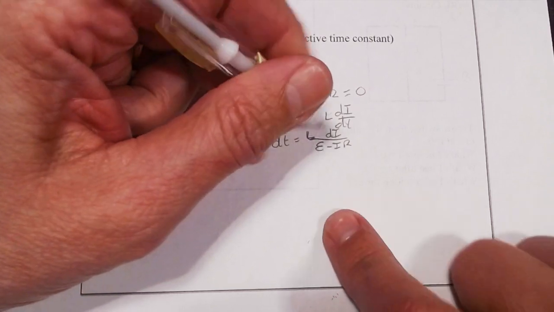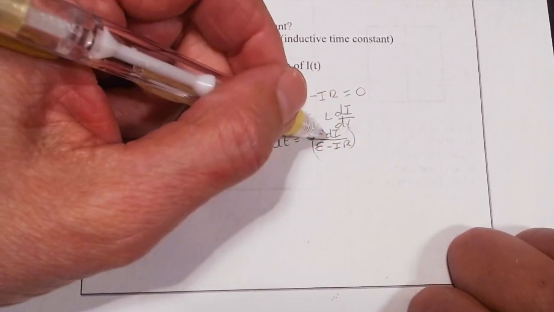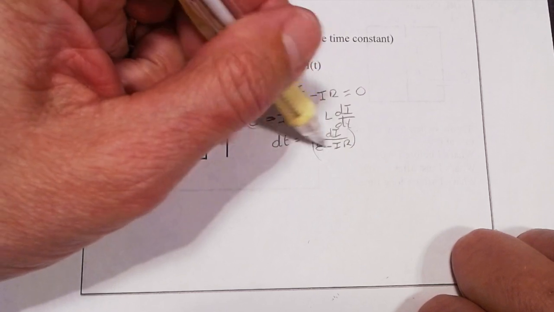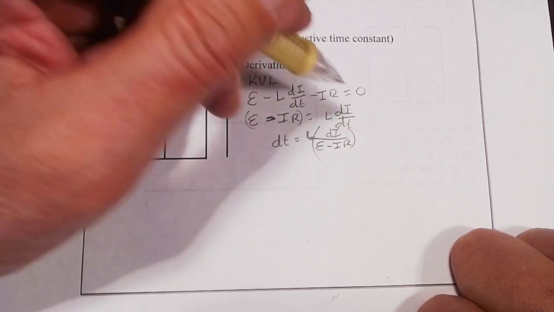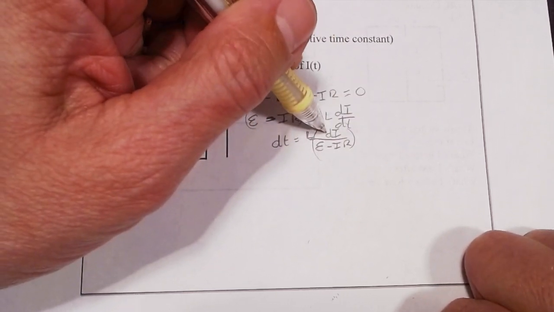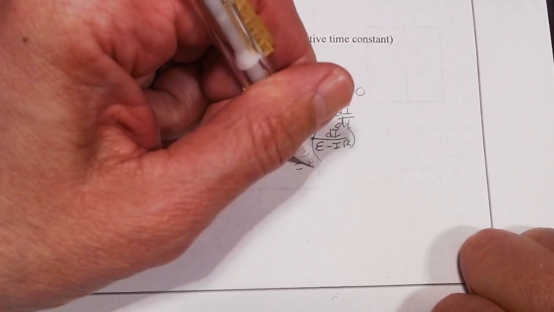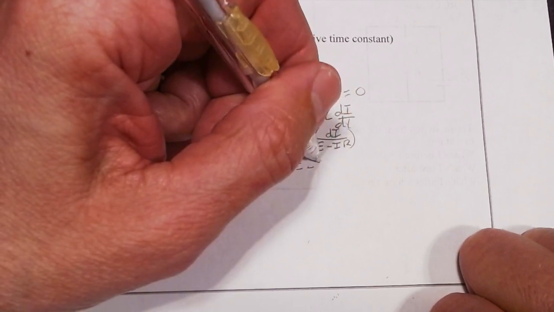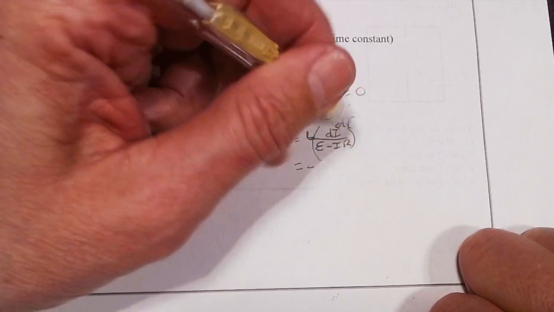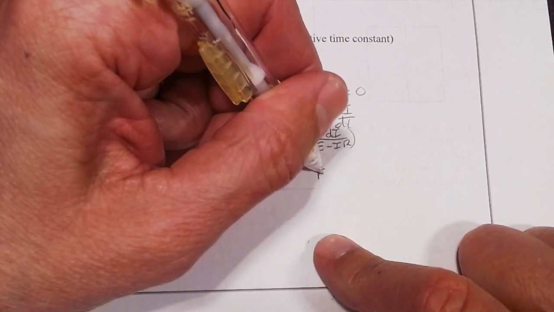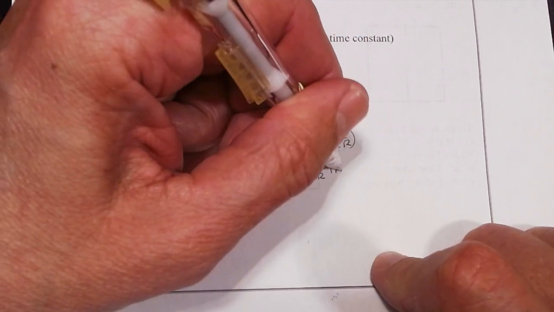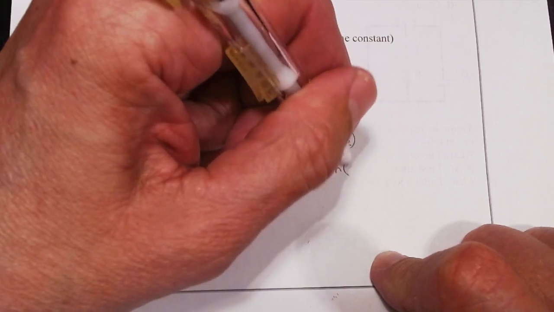L's a constant. When you integrate this, if you think of your substitution, your u is E minus IR. Your du would be negative di. So we're going to get a negative out front when we integrate, and we get a 1 over R there. I'm sorry, a negative 1 over R. So we get negative L over R log of epsilon minus IR.